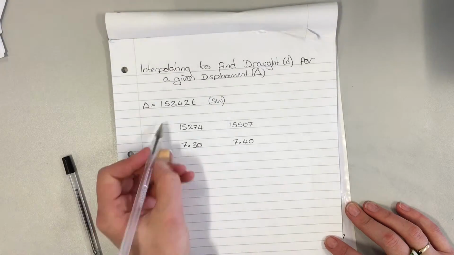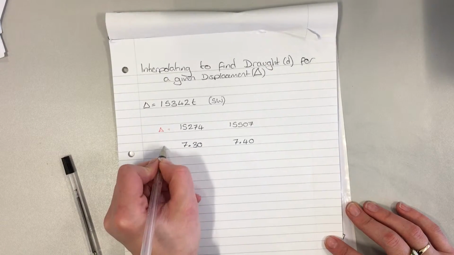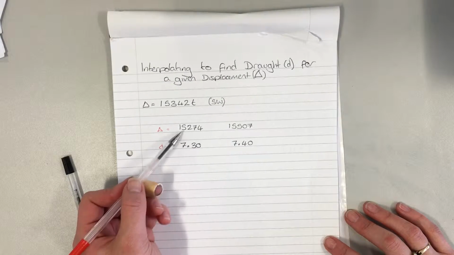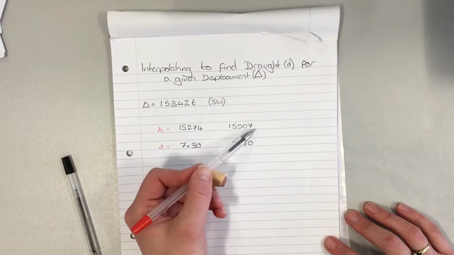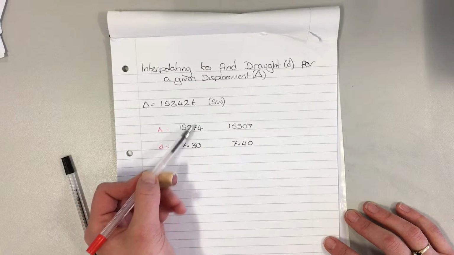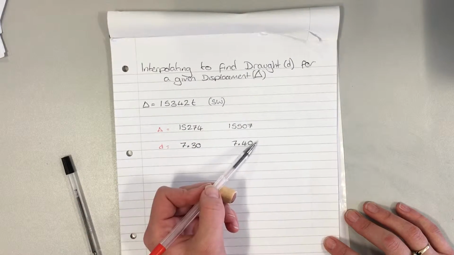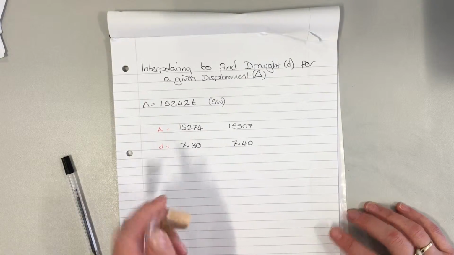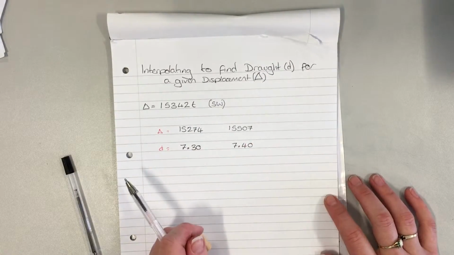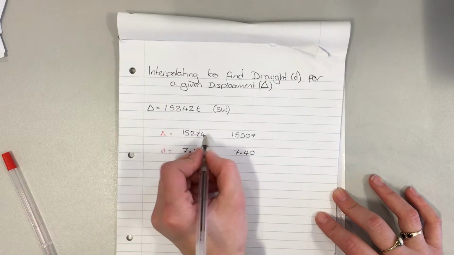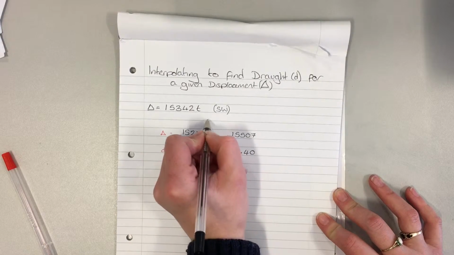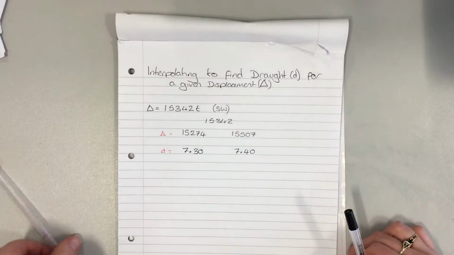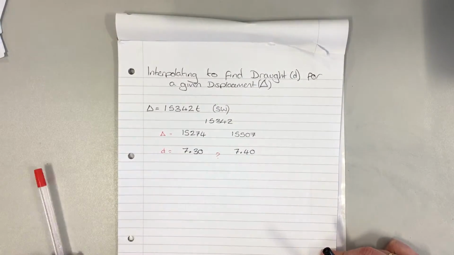You'll see how I've laid this out. I've got my displacements across the top and the corresponding draft at the bottom. The draft that sits below this value, they must be corresponding with each other. It doesn't matter if the lower values are here or here, as long as this displacement is for this draft and this displacement is for this draft, they can be written either way round. My displacement sits somewhere between the two of these at 15342. So I'm obviously looking for a draft that sits somewhere between these two.